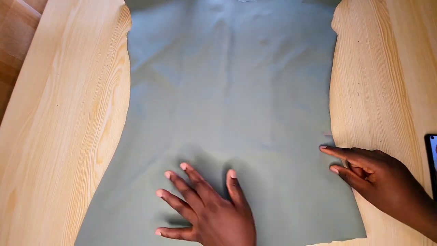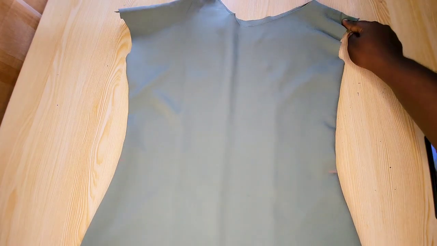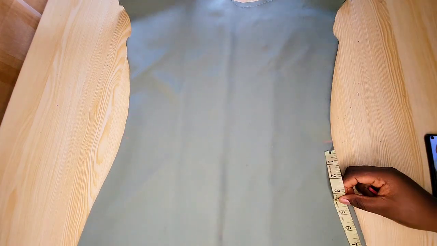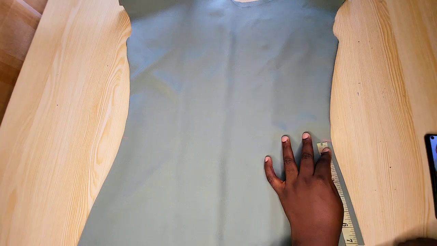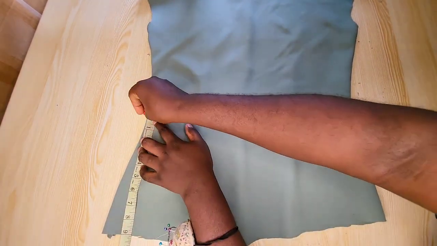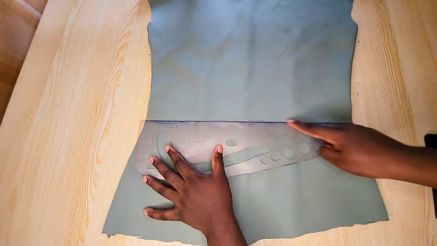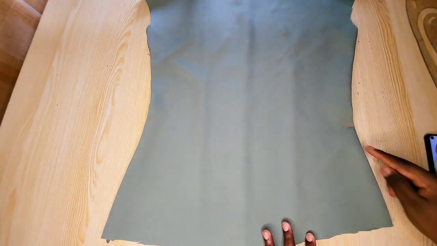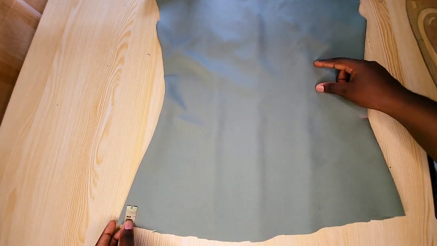Then the next thing I went ahead to do was to mark my half length line. So next I'll go ahead to measure my half length. On one side I measured from 7 inches to mark my half length, and then on the other side I measured my hip length, which is 9 inches, to get my half length. I'm just using my straight ruler to ensure that it is equal on both sides. Now you can also measure from your shoulder to get your half length, but this is just accurate for me.